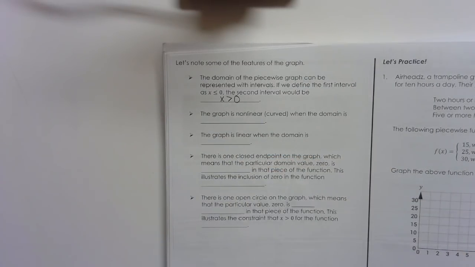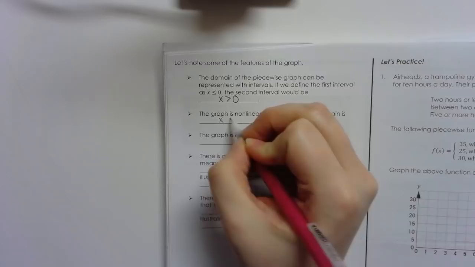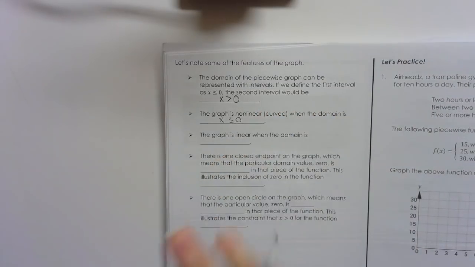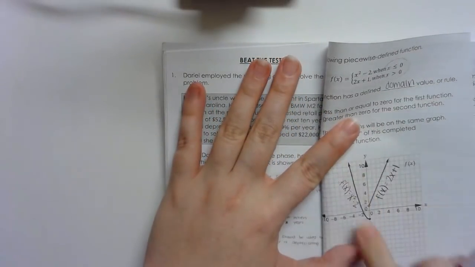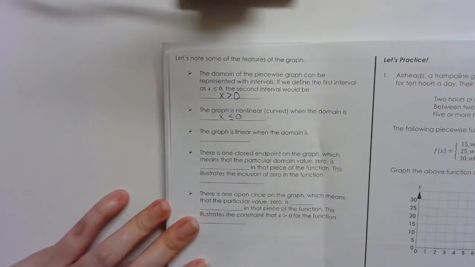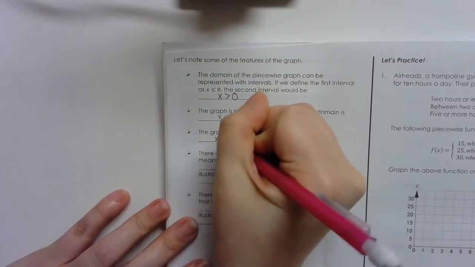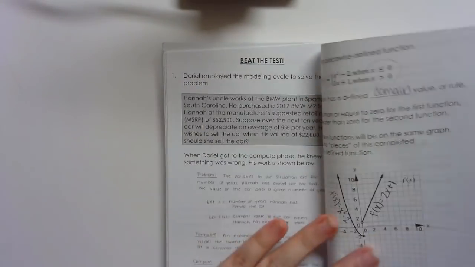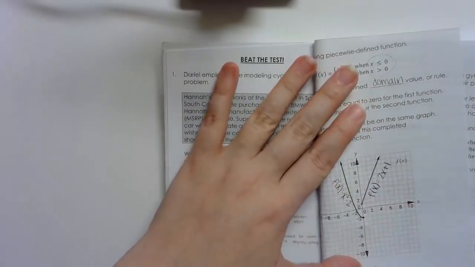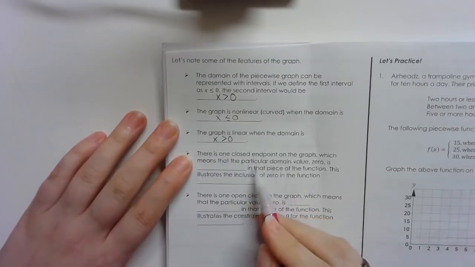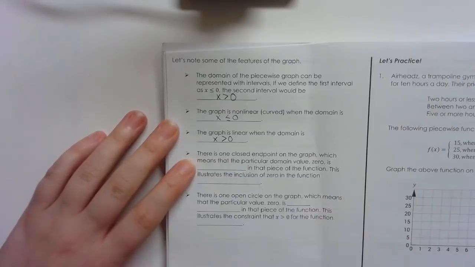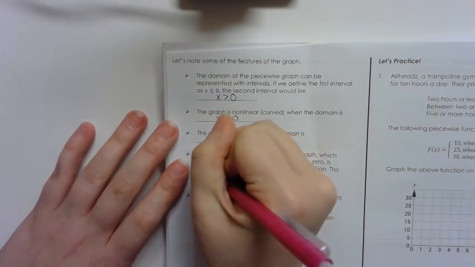The graph is nonlinear when the domain is x is less than or equal to 0. So this graph is nonlinear for this section from here to here. So x is less than or equal to 0, everywhere where x is less than or equal to 0. The graph is linear when the domain is x is greater than 0. So everywhere where x is greater than 0, it's a linear graph. Okay? There's one closed endpoint on the graph, which means that the particular domain value 0 is included in that piece of the function.